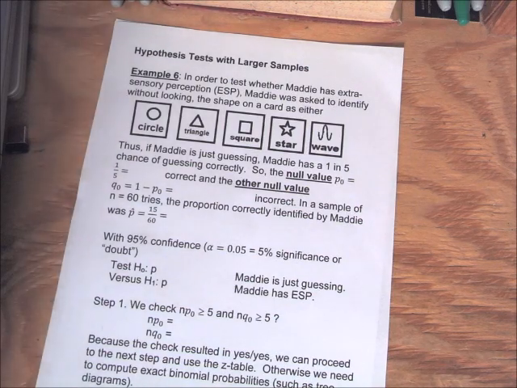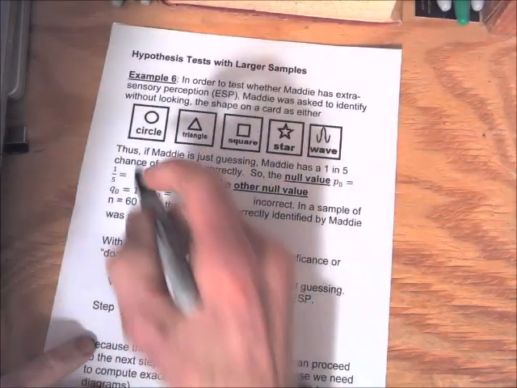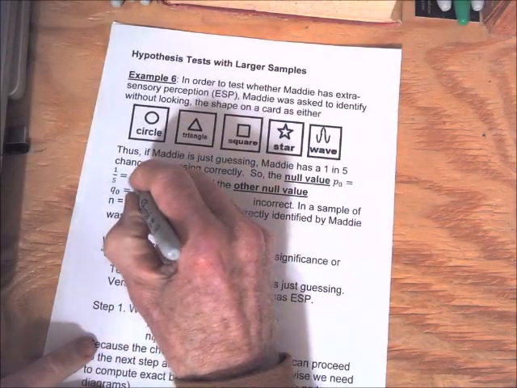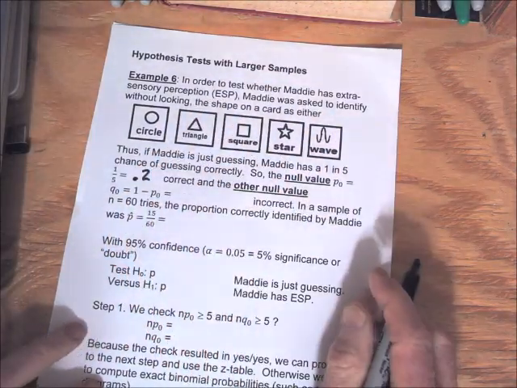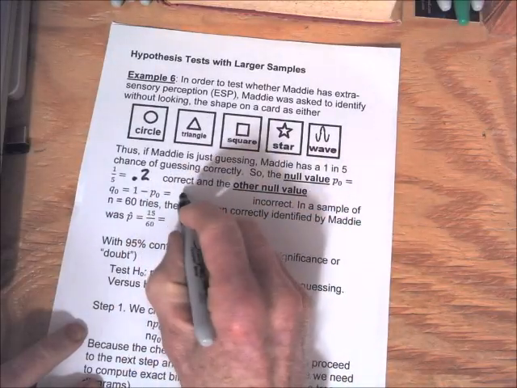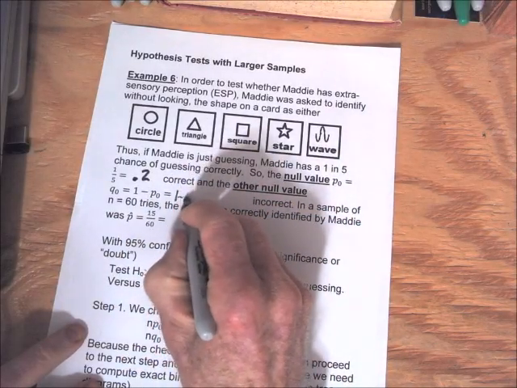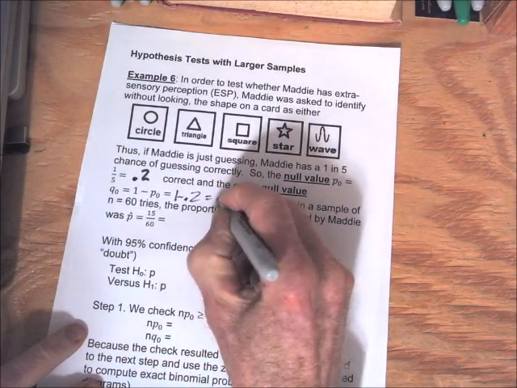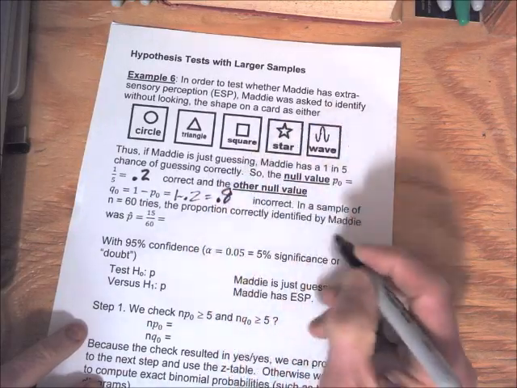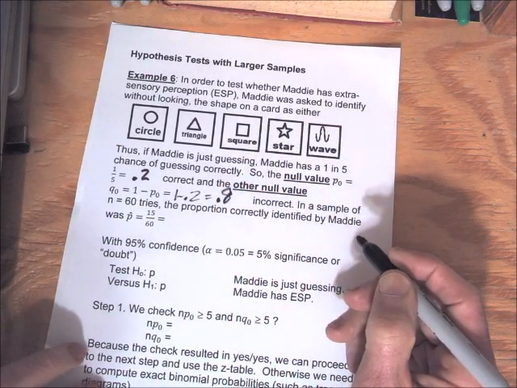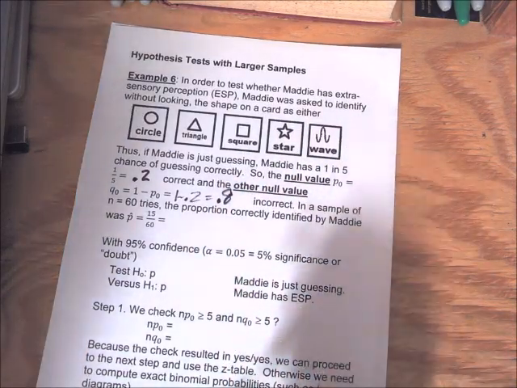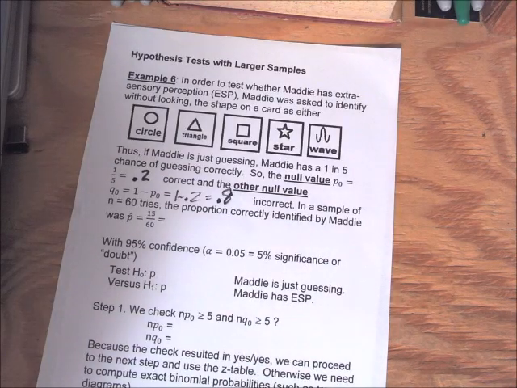So the null value, p0, is 1 divided by 5, which is 0.2, and the other null value, q0, is 1 minus 0.2, which is 0.8. That would be the proportion that Maddie would get incorrect in the long run if Maddie is just guessing.